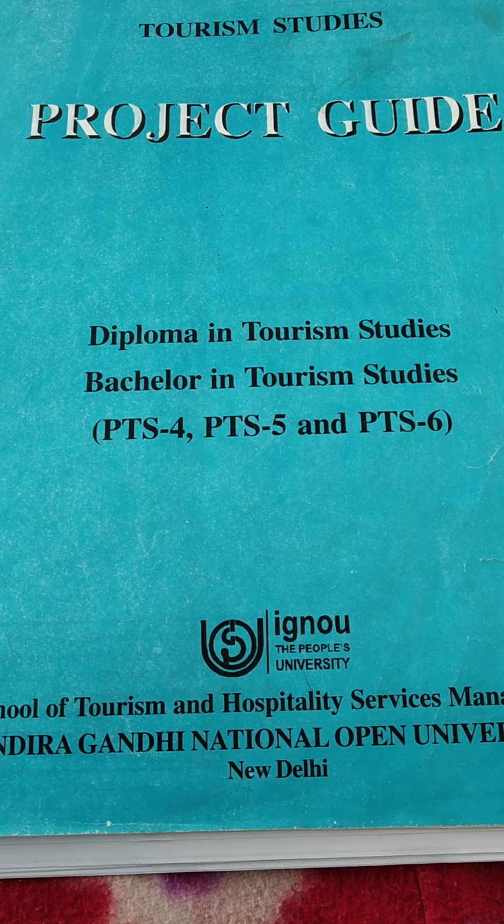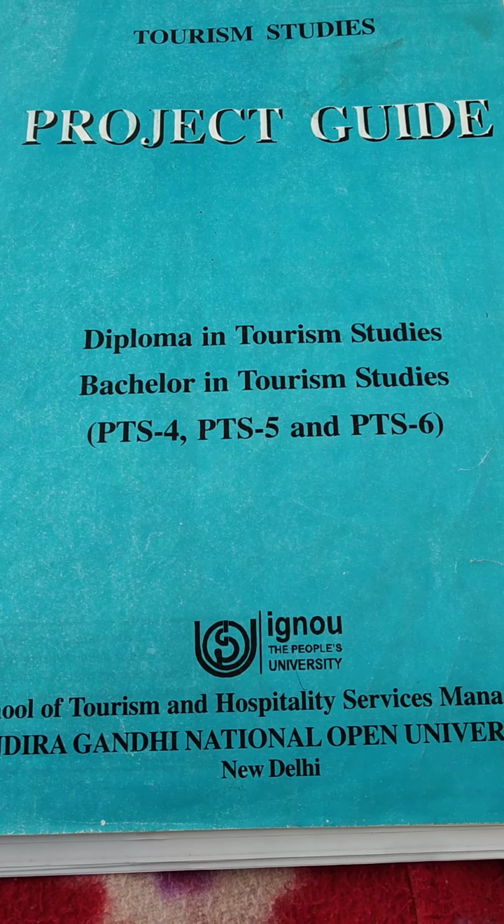Dear learners, today we are going to take the topic of making project for PTS 4, PTS 5, PTS 6. The students or the learners who are doing Bachelor Degree in Tourism Studies, BTS, they are supposed to make 3 project reports during their second year and third year.